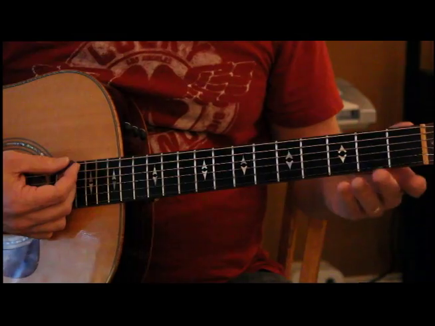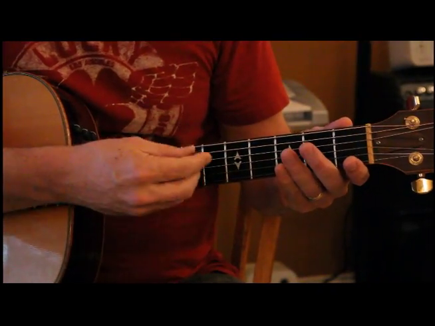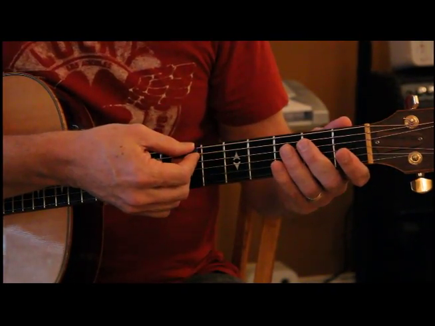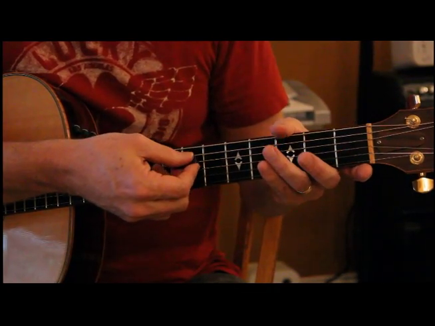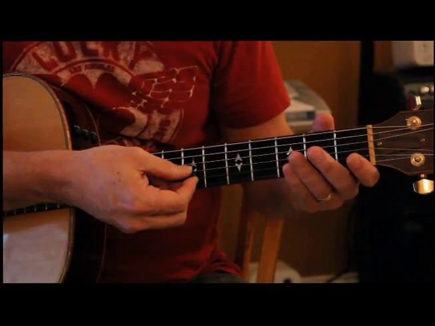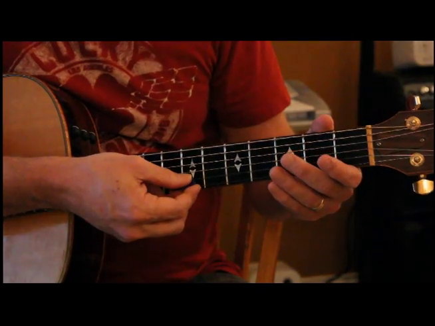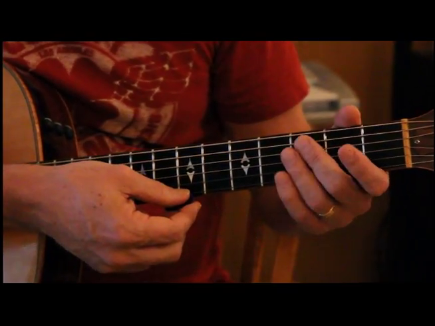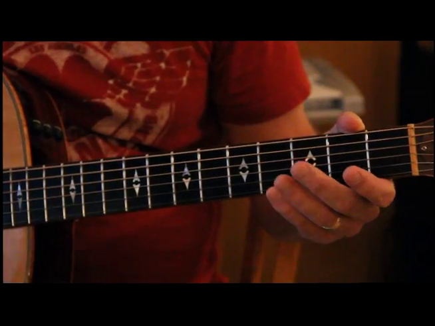Okay, so to start this, let's start by looking at the names of the strings on the guitar. We have the 6th string is an E, 5th string is an A, 4th string is a D, 3rd string is a G, 2nd string is a B, and the 1st string is an E.